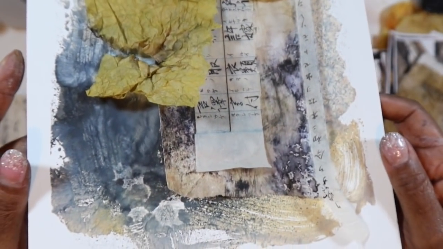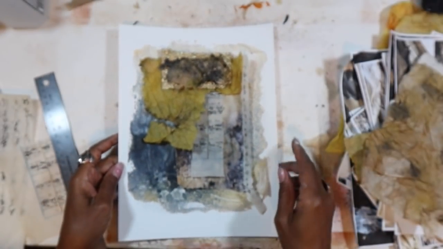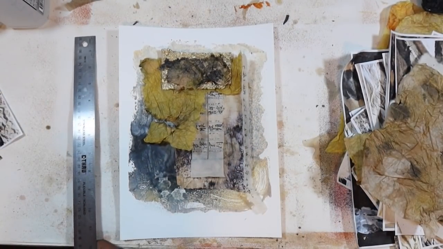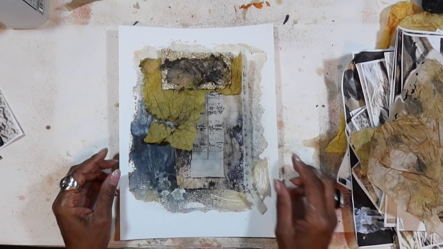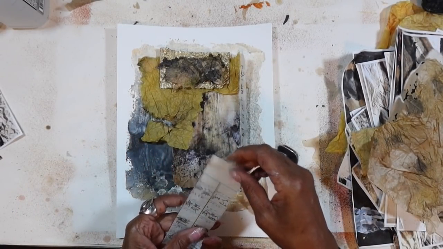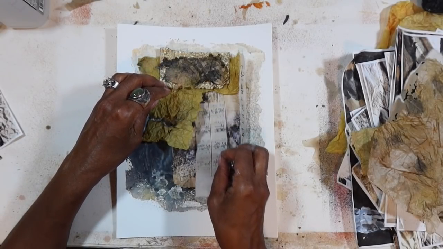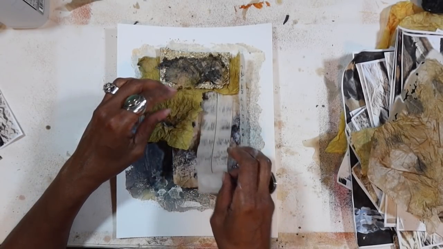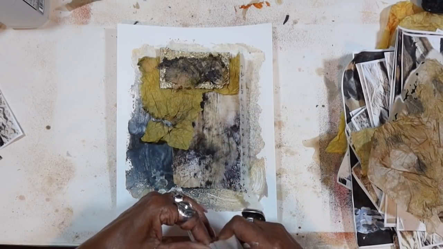I think I like something like that. And I'll probably get rid of some of that. So let me start gluing this down. Sort of figure out... tear this bit off.